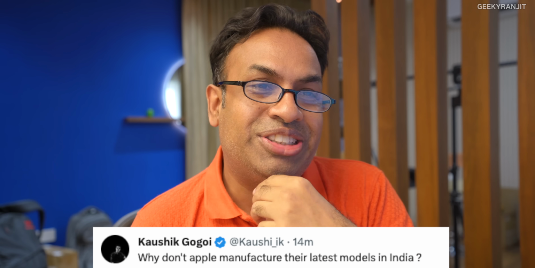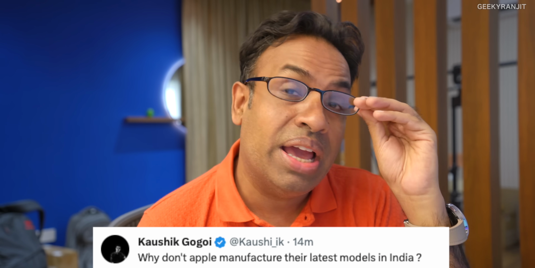Moving to the next one. This is by Kaushik. He's saying, why doesn't Apple manufacture the latest models of smartphones in India? Actually, Kaushik, there have been reports that the new iPhone 15 that will be releasing soon in September, those iPhone 15 models are already being manufactured in India.